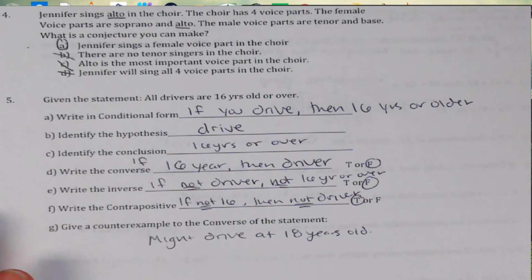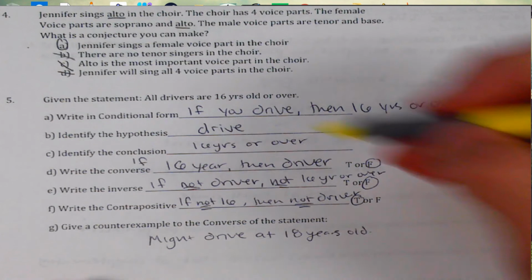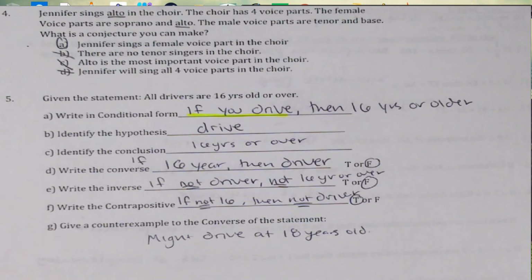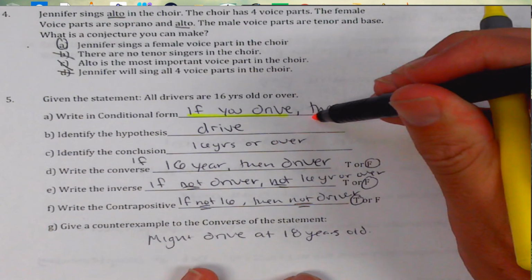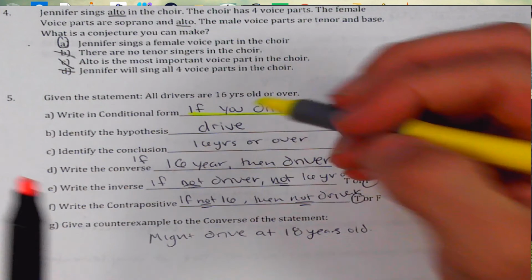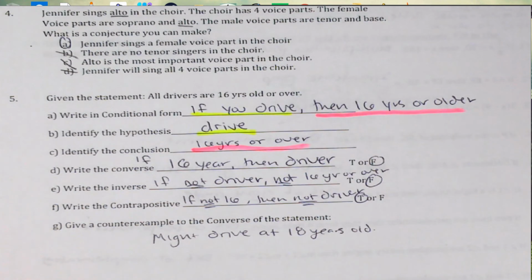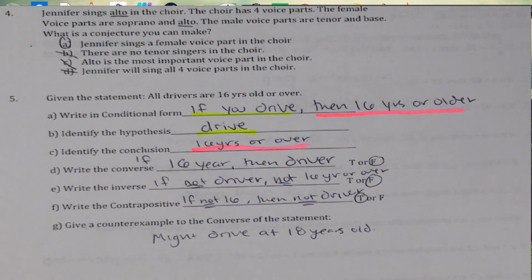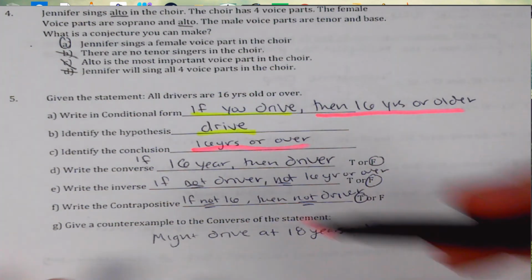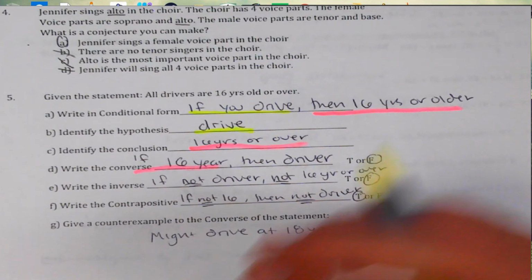All right, conditional and hypothesis and all that good stuff. So I'm going to use yellow and pink. So the conditional would be if you drive, then you're 16 or older. Okay. So the hypothesis is the first part, drive. The second part is the conclusion. So the converse is to flip them. So if you're 16, then you're a driver.